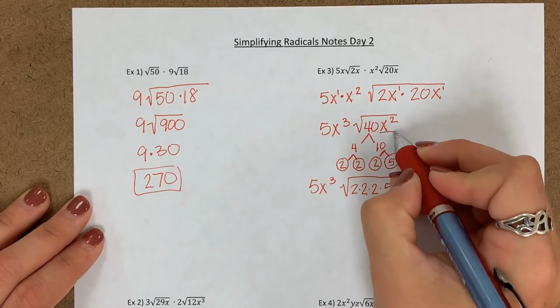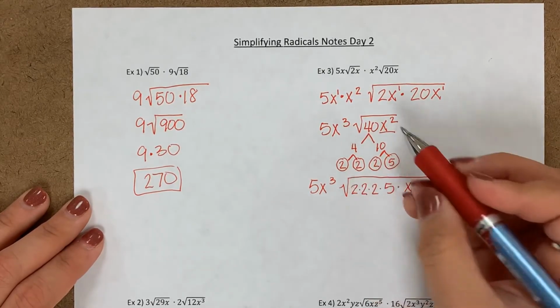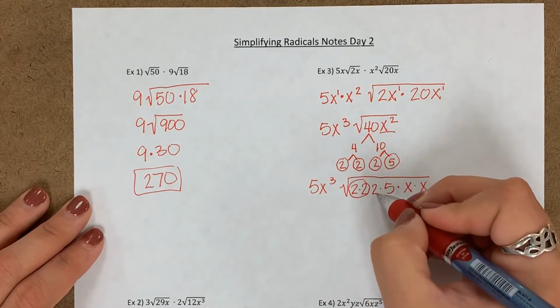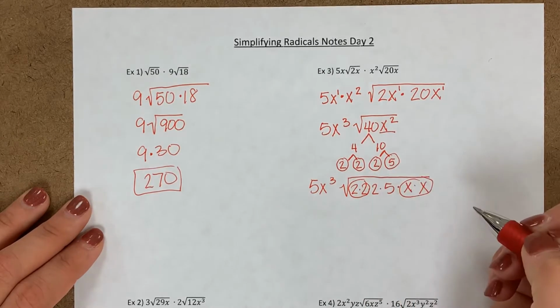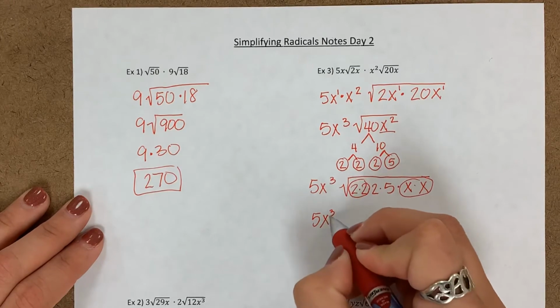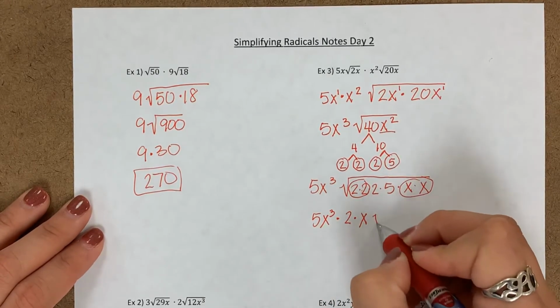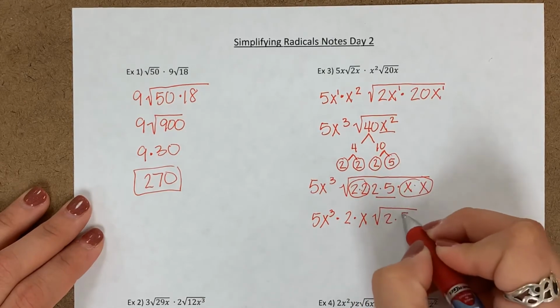But don't forget about our x squared, so we have 2 x's at the end. Since there's no index, it's pairs, so we have 2 2's, leave that alone, and 2 x's. Those are going to come on the outside with this 5x cubed. Times, we bring down a 2, we bring down an x. And then on the inside, we keep the 2 times 5.